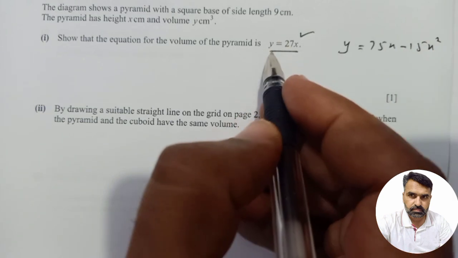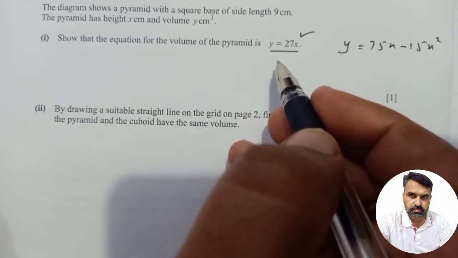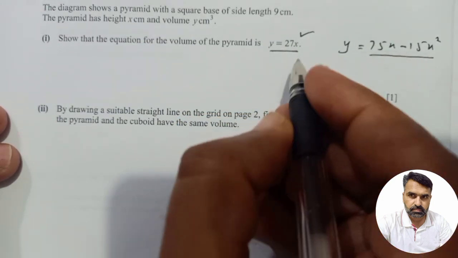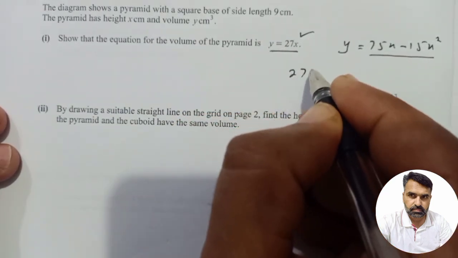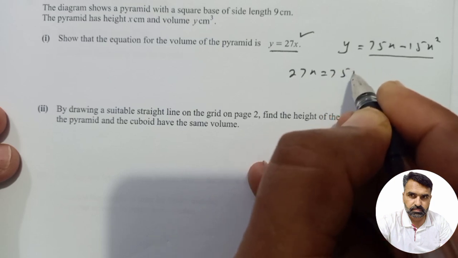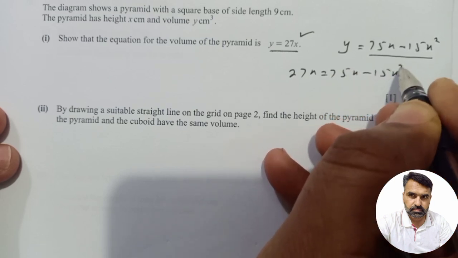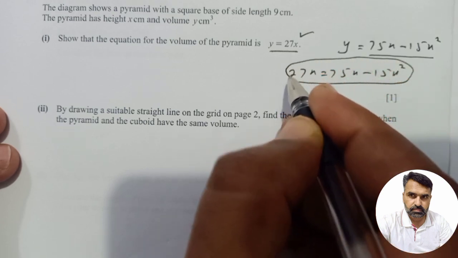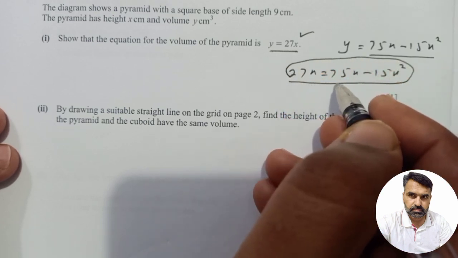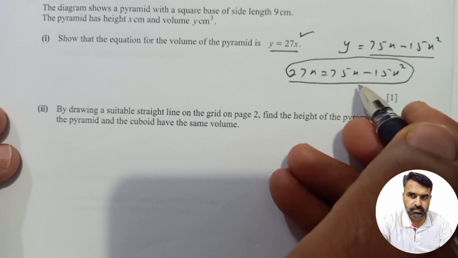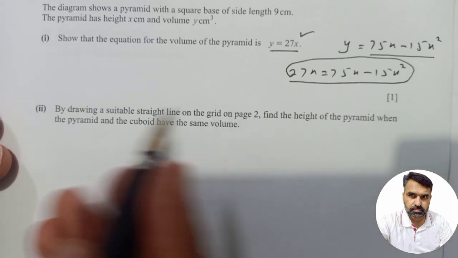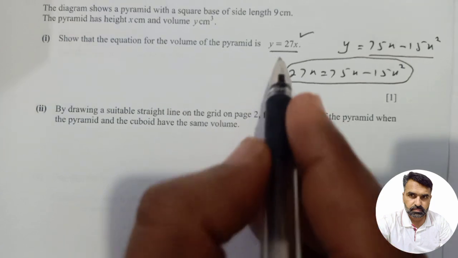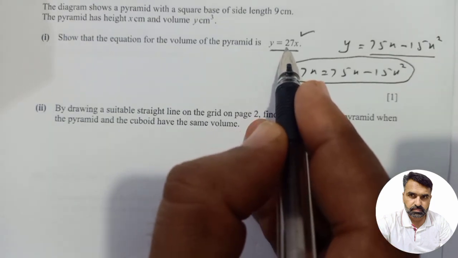Now both the volumes are the same, so we can write 27x equals 75x minus 15x squared, and we can find the value of x in this way. It may be 3.4 approximately, 3.2 approximately, I don't know exactly, but we have to use the grid on page number 2. And now students, y equals 27x.